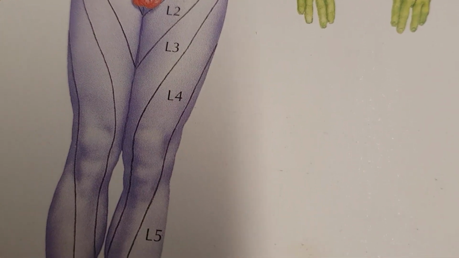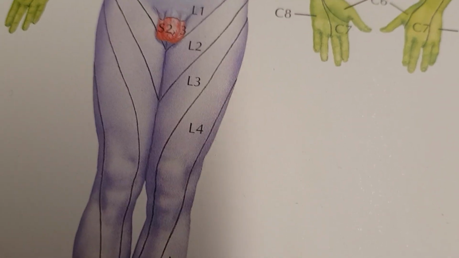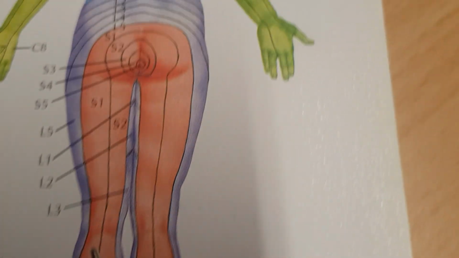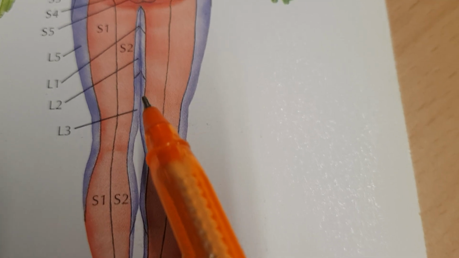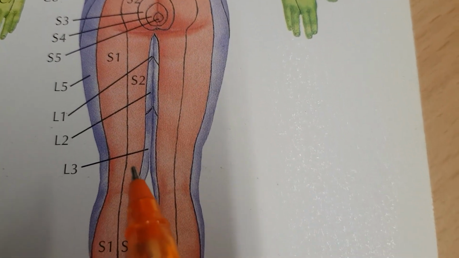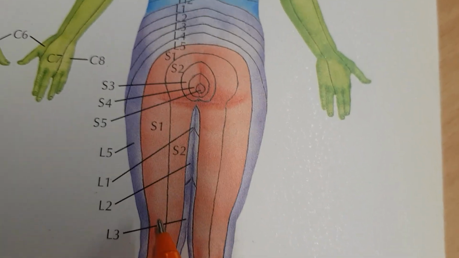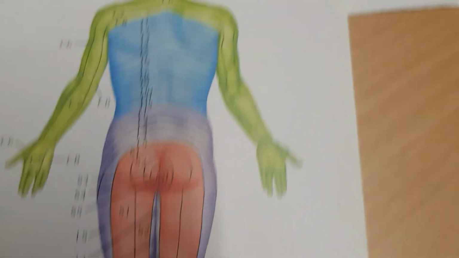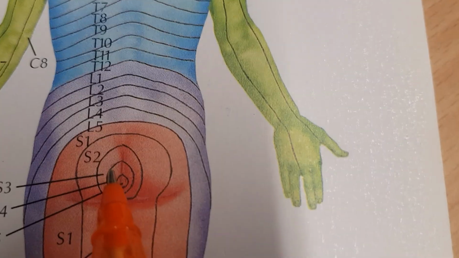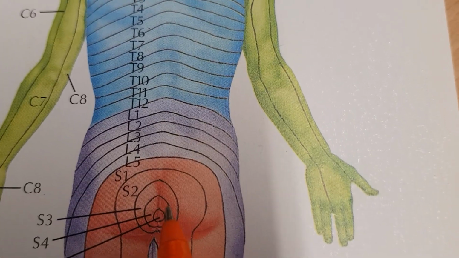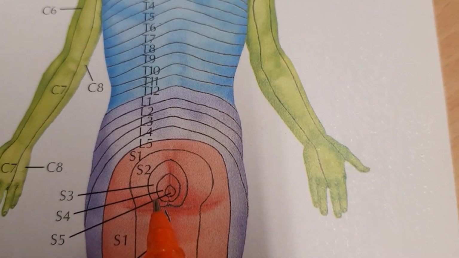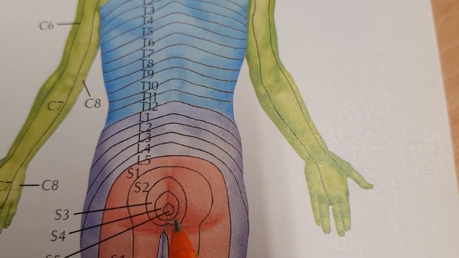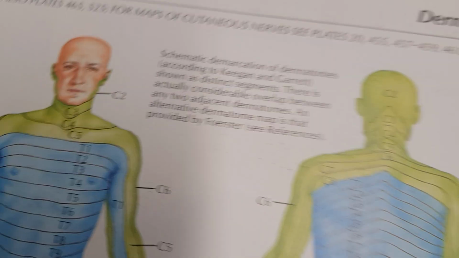Only at the lateral side, you can test the C1. Or if you turn your patient to prone, you can barely see S1 and S2. Then the S3 and S4 is around the anal area. That is S3, S4, and S5. Let's start it all over again.